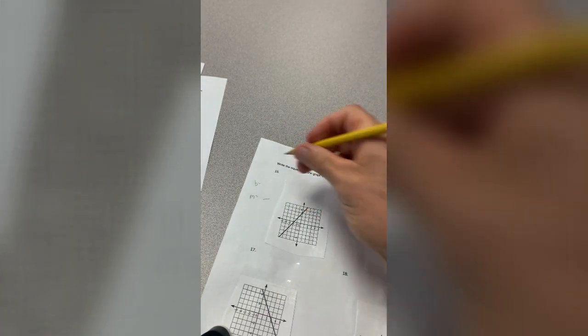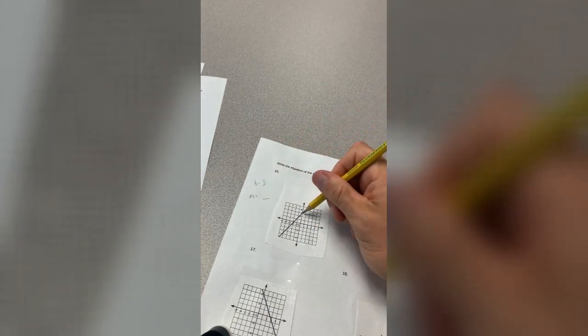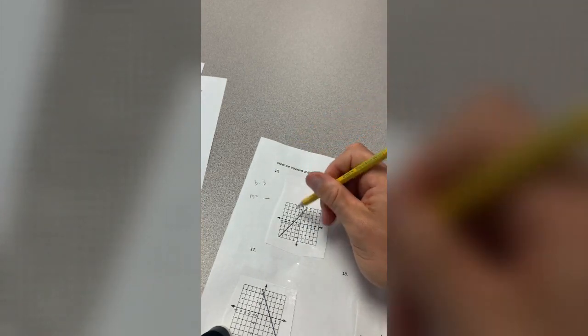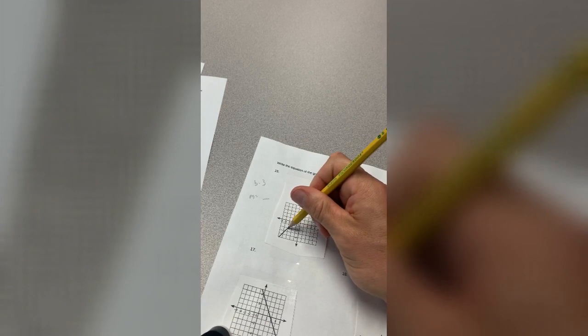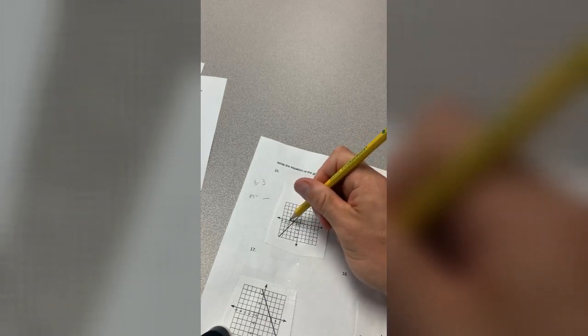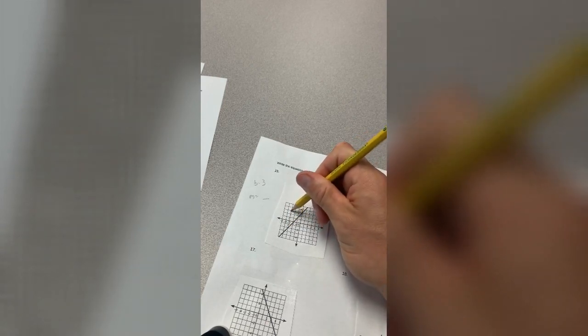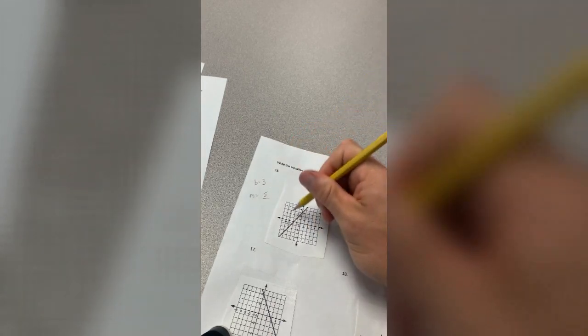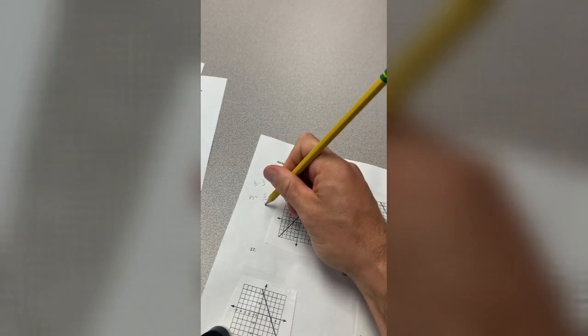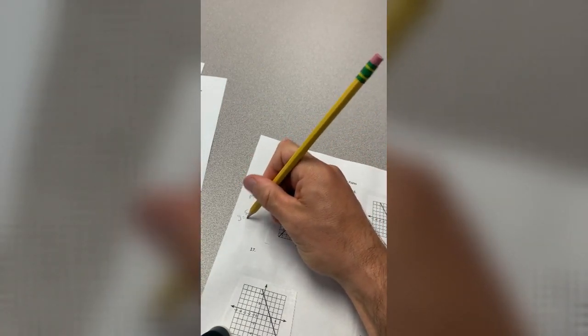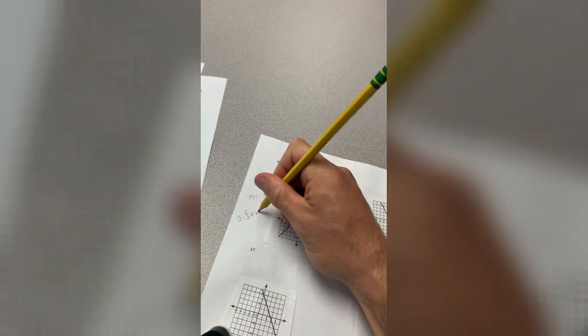So my m is always going to be positive if it goes uphill. My b is where it crosses the y-intercept, which is 3. So here it is. And then where else does it cross? It crosses right there. So it goes up 1, 2, 3, 4, 5. The rise is 5. The run is 1, 2, 3. So now I have an m and I have a b. Y equals 5/3. Have to keep the x. If you forget any of those variables, I'll have to mark it wrong.